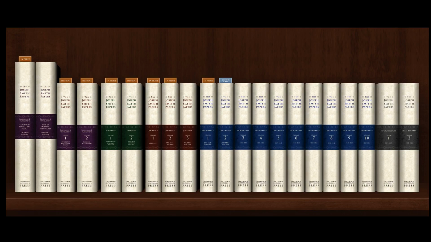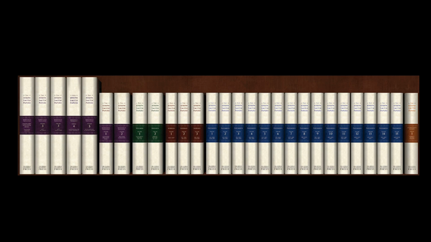At the end of it, though, you've got those 2 gray guys. You've got volume 1 and volume 2, and those are legal records. Now, my apologies to any of the attorneys out there, but I guess that was just not interesting enough. So this is what wound up being what they published.